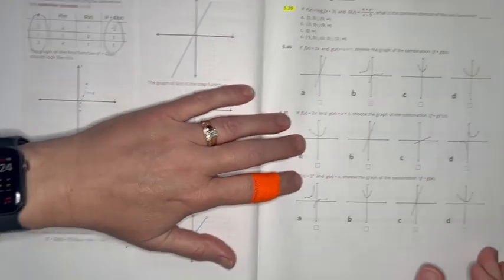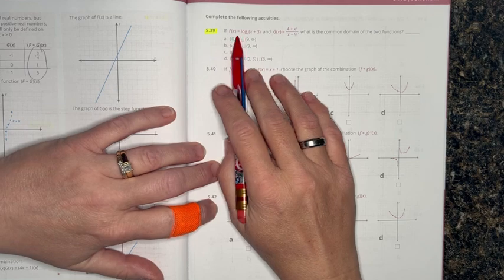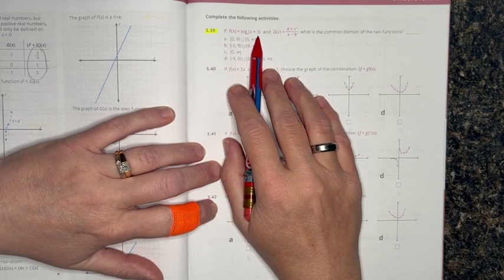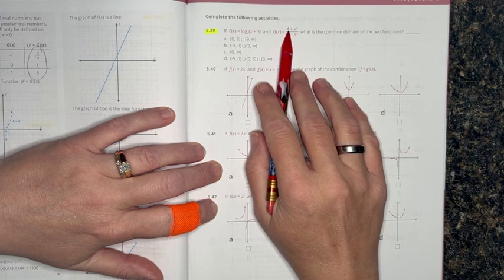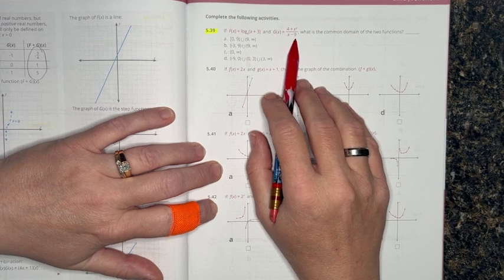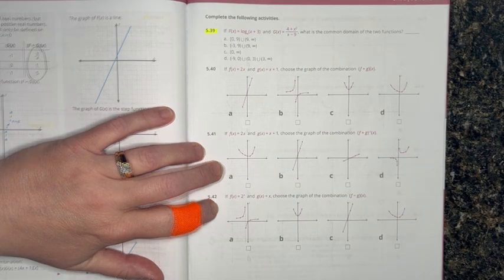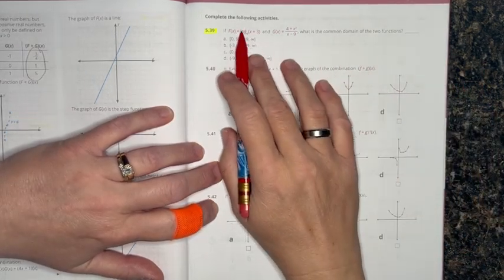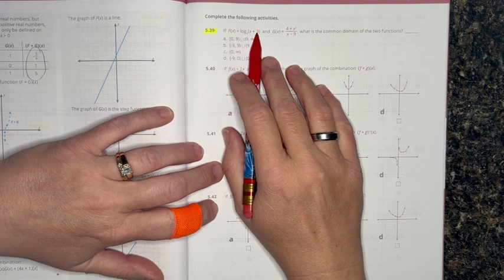Let's do some of these problems together. Top of page 93, we have if f of x equals log base 4 of the quantity x plus 3, and g of x equals 4 plus x squared over x minus 9, what is the common domain of the two functions? Well, let's look at the domain of f of x first, right? F of x is log base 4 of x plus 3.